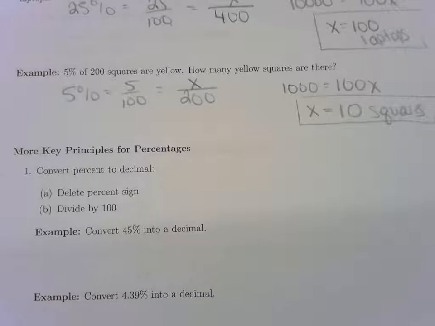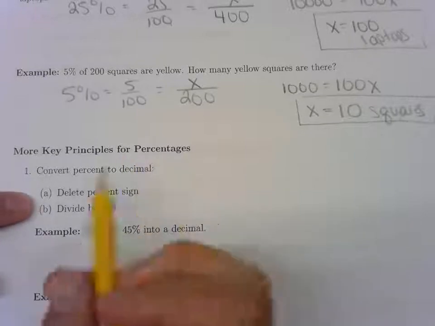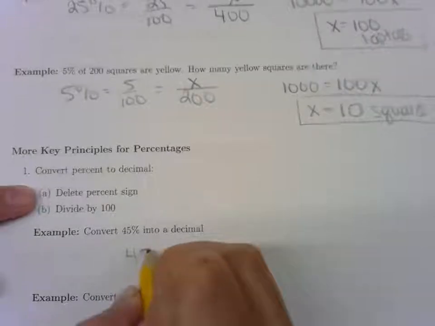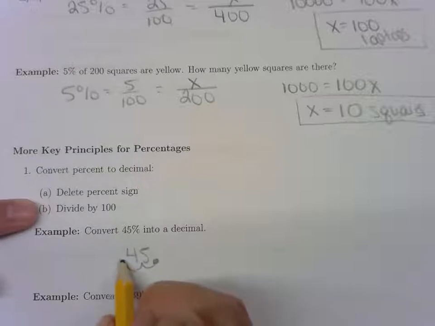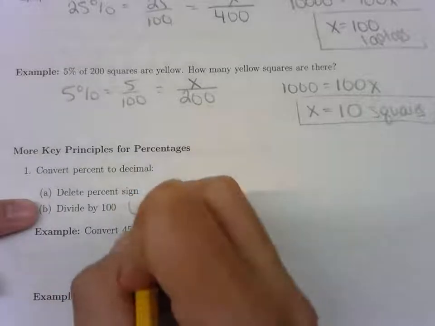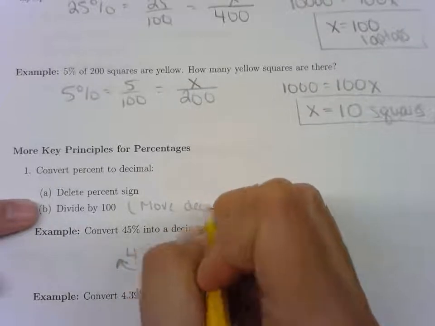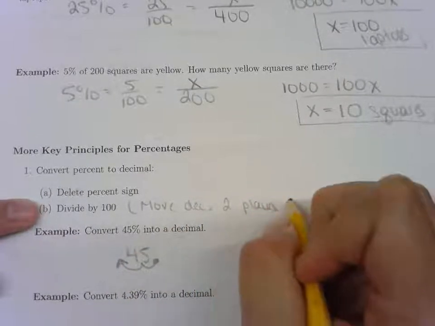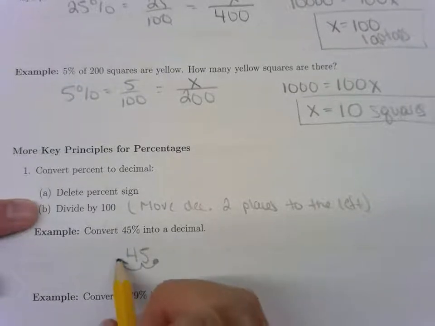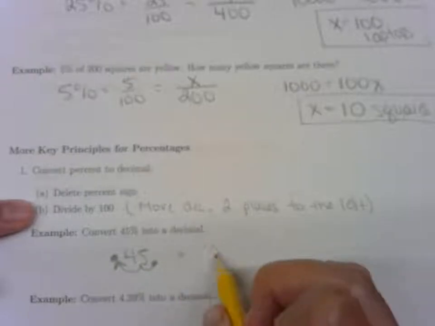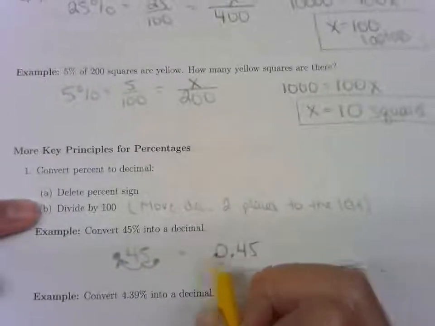Okay, so let's look at this 45%. We want to change 45% into a decimal. So you delete the percent sign, so you have 45 here, and then you divide by 100. You can get out your calculator for that, but dividing by 100 is actually very easy. You're going to take your decimal and just move it over 2 places. I'm going to write move decimal 2 places to the left. Again, you can check this with your calculator. So here's my new decimal. 45% is the same as 0.45.